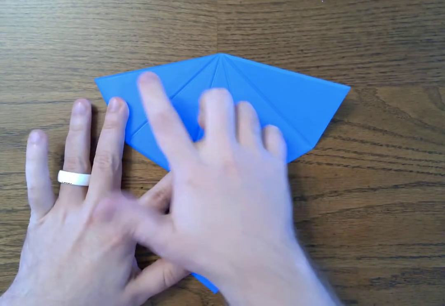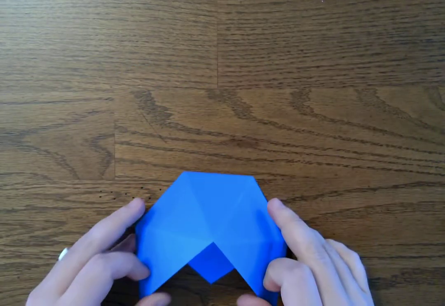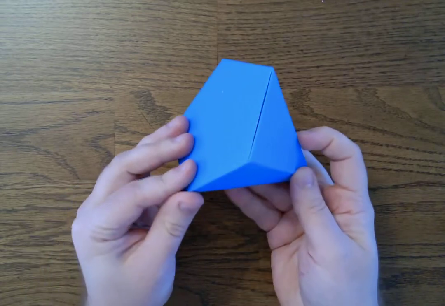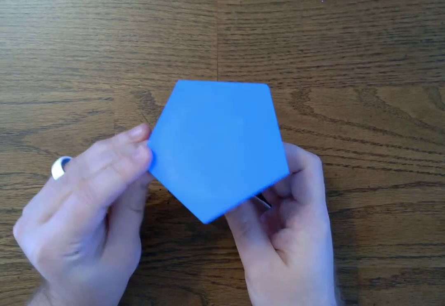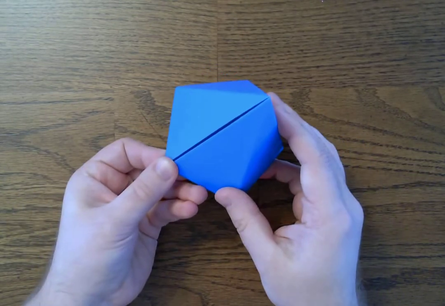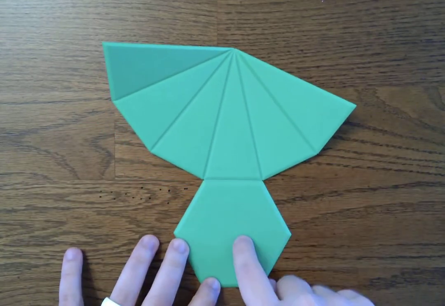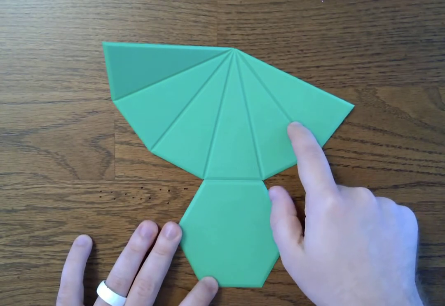we have 1, 2, 3, 4, 5 triangles. And if I fold it up, then I get my little pentagon pyramid because I have a pentagon on the base, and then the sides are all triangles, making a pyramid. So you can have a pentagonal pyramid, and you can have a hexagonal pyramid. Hexagon for the base, 6 triangles to go around the base.